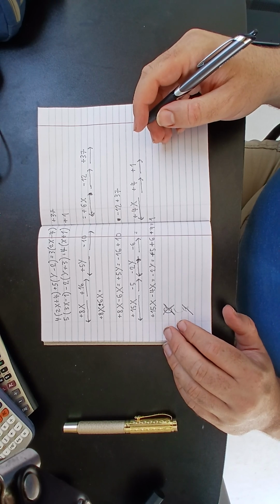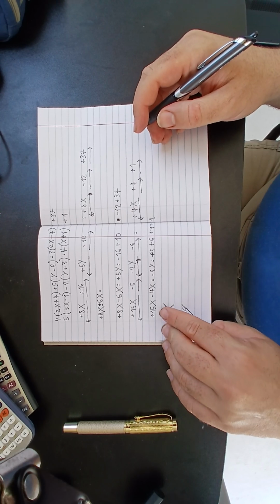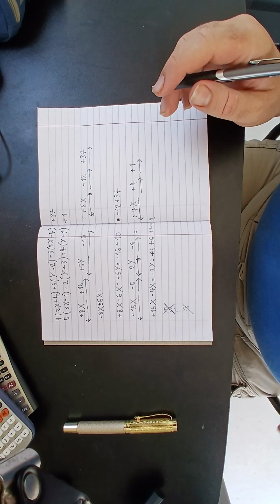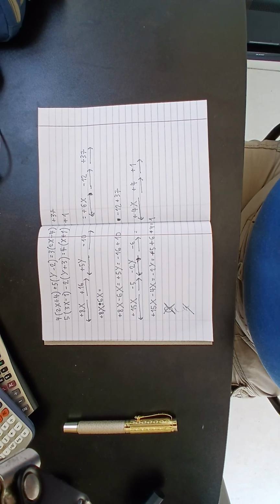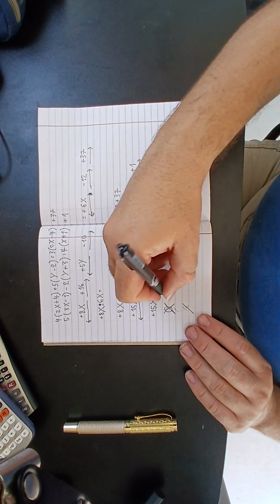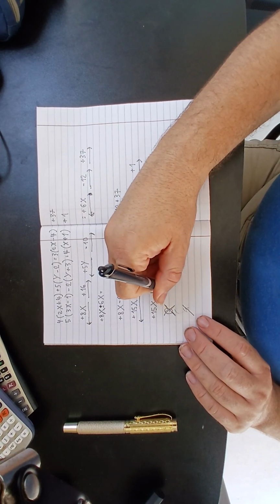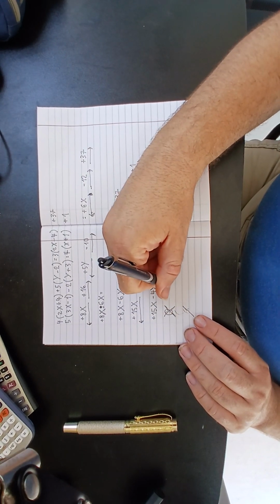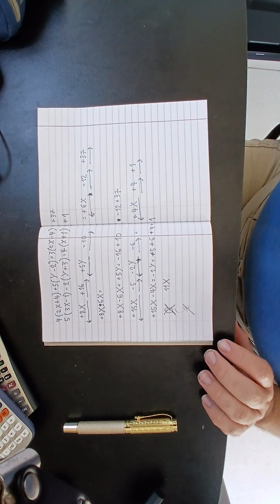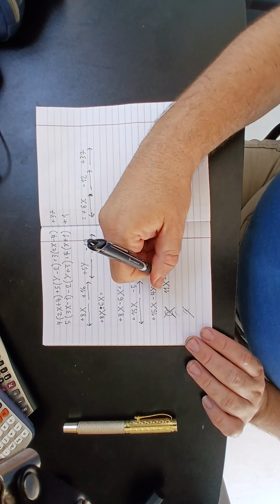So plus 15x with negative 4x. That is 11x with negative 2y.